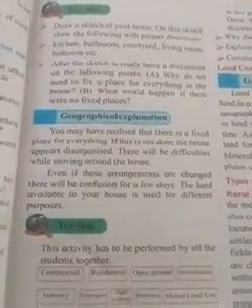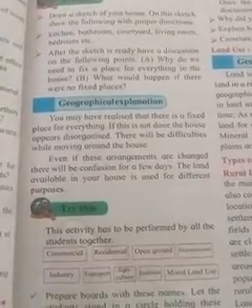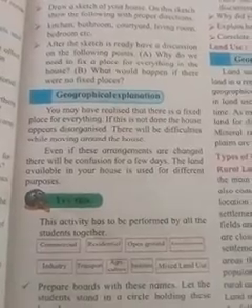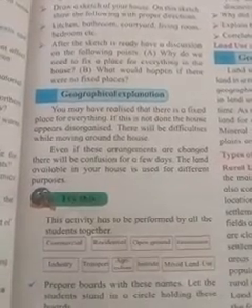Suppose you move the bathroom here on the first day, then the next day there. Is it possible? No. There will be difficulties while moving around the house. If the arrangement is changed, there will be confusion for a few days.